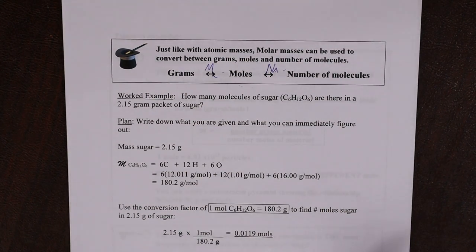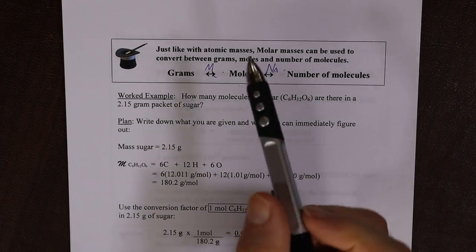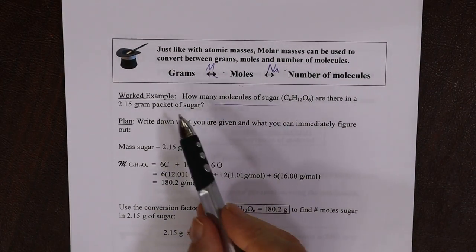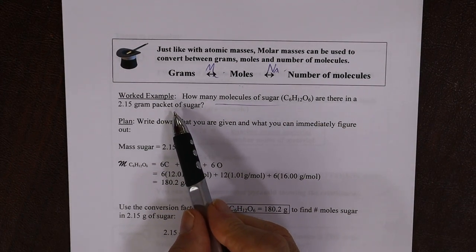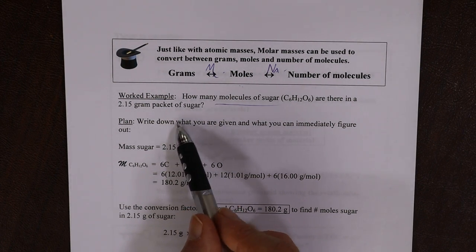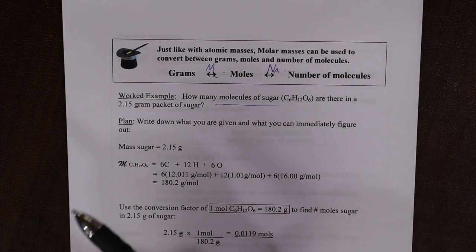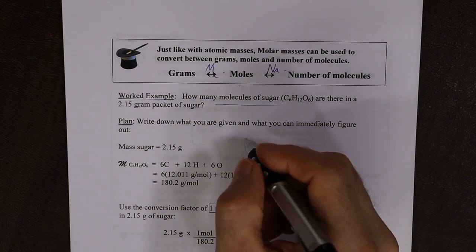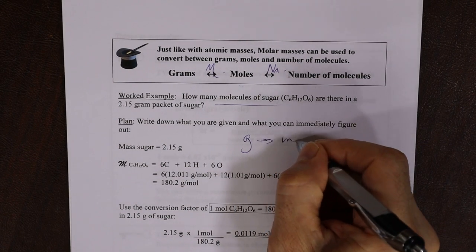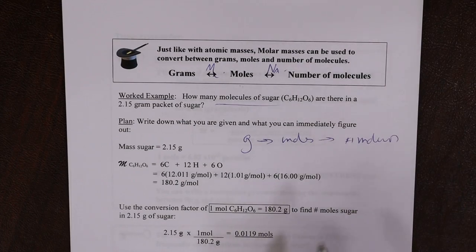And in this worked example, I've done it in a two-step process just to show you a different way. But if you ever wanted, hey, how many molecules of sugar are in a standard packet of sugar? So if you're in a fast food place, obviously in your bandana or whatever, because you're doing the COVID thing. All right, so you're in the fast food place, you grab a packet of sugar. How many molecules are in there? So you're going to go grams to moles to number of molecules. It's going to be a big old number, right?